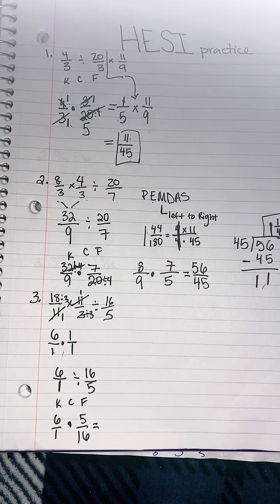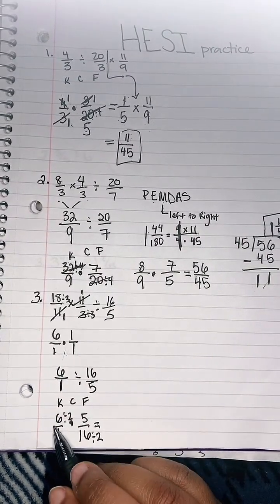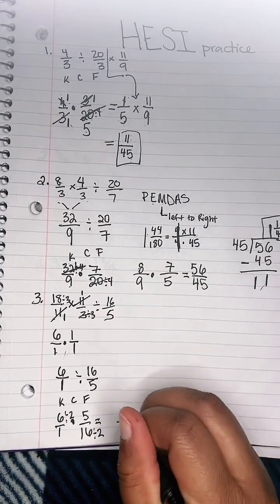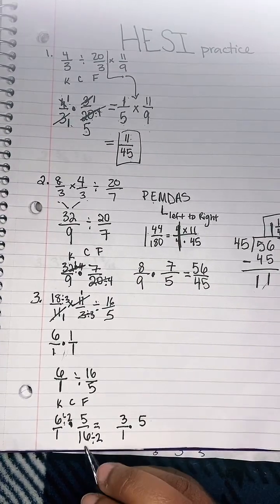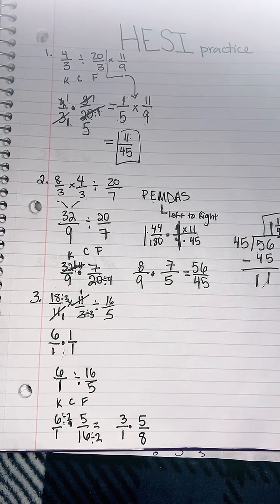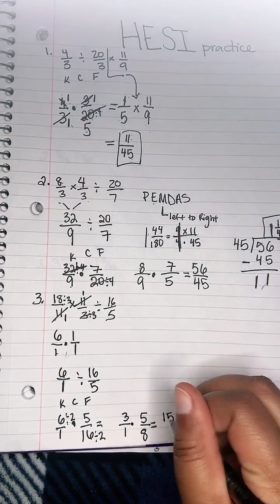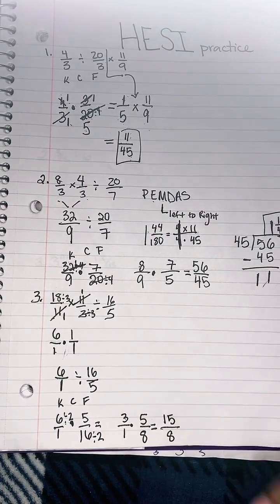Nay said yes. Okay, what can I cross out? What can I cross simplify by? Yam said yes. I see those yeses. Okay, Mr. Nolan said 2. I love it. Yes. So if I divide this by 2 and I divide this by 2, 6 divided by 2 is going to give me 3. 16 divided by 2 is going to give me 8. And then we're going to do 3 times 5 is 15 over 1 times 8 is 8.